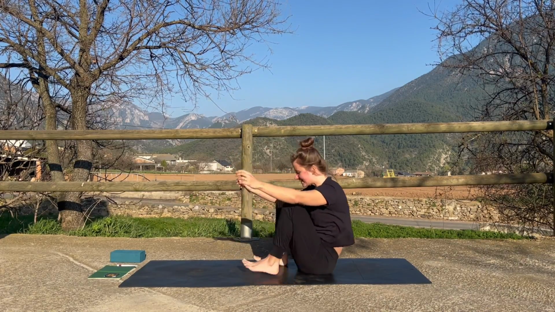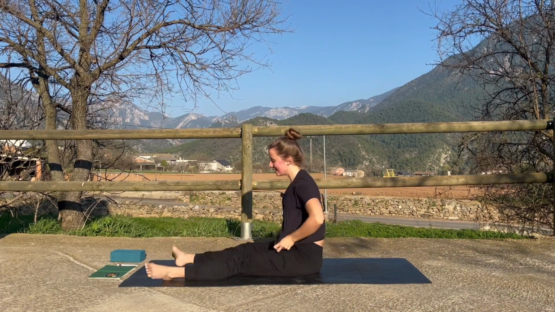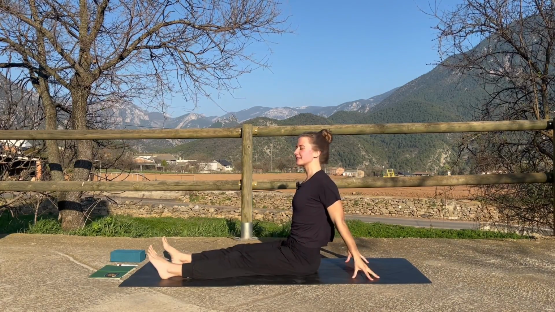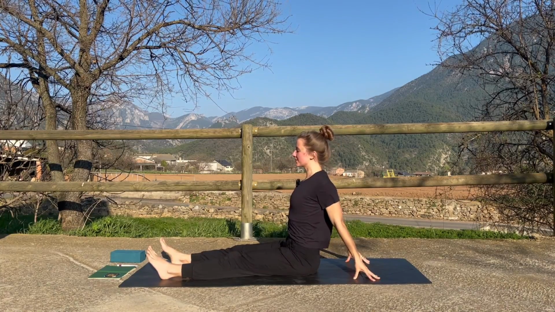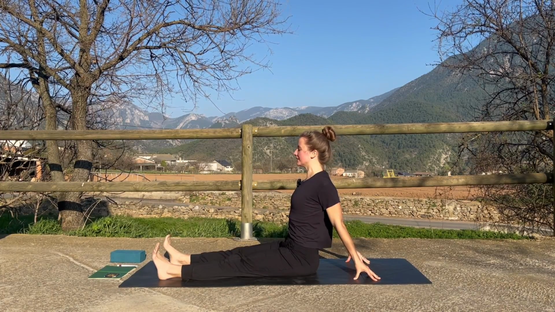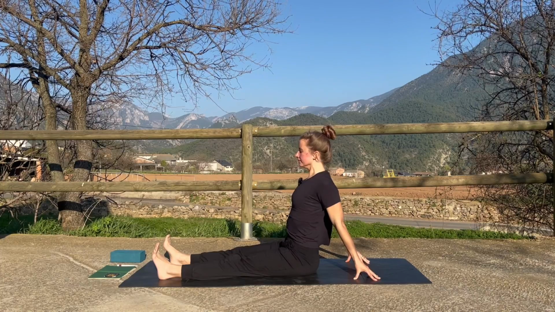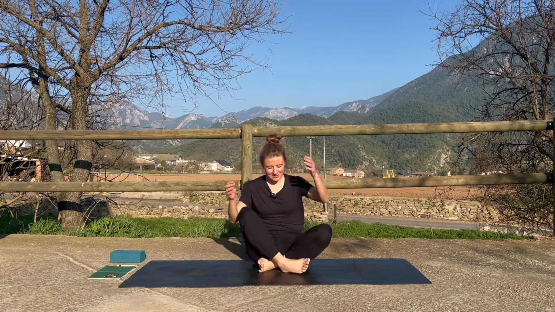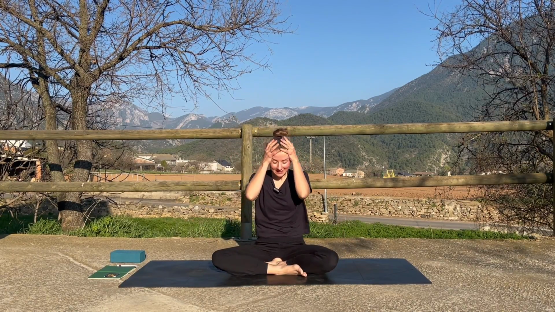And then exhale, sit back, extend your legs, shake your legs, put your hands behind you or fingertips behind you, shoulder blades together, chest pushing forward. Exhale. And now let's meet back into a seated position, whichever it is for you.